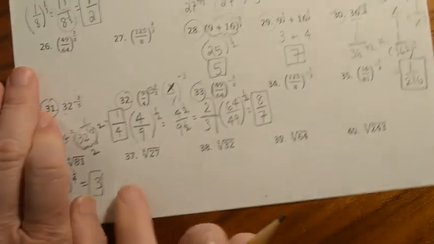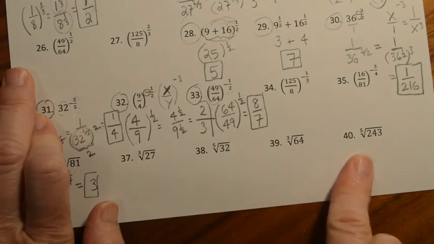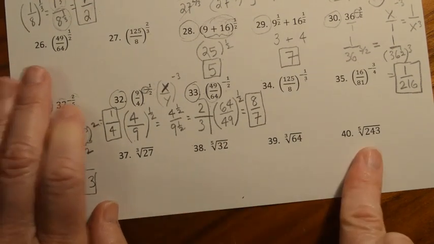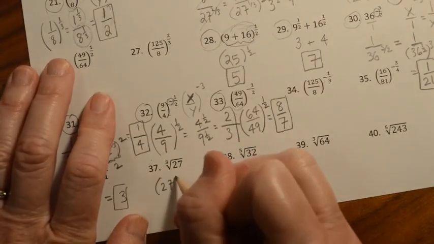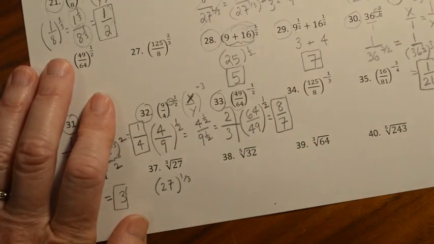All right, so the others here, 37 through 40, are all just getting you to remember that this is the same as our fractional exponents that we've been working with.